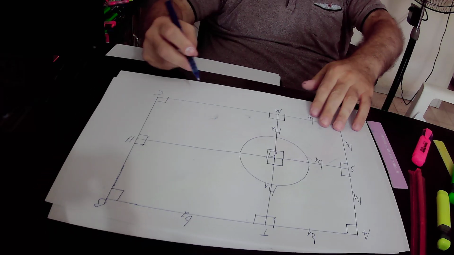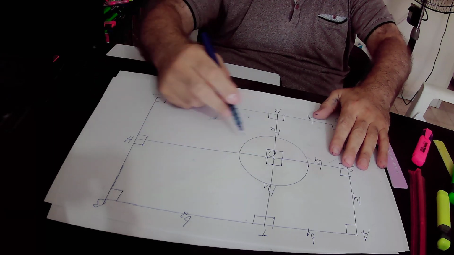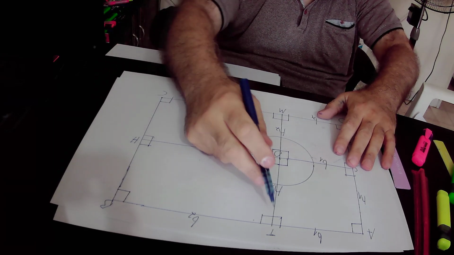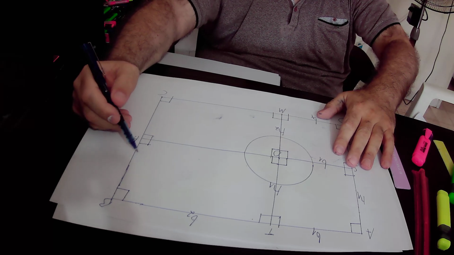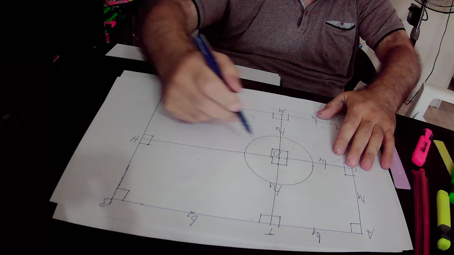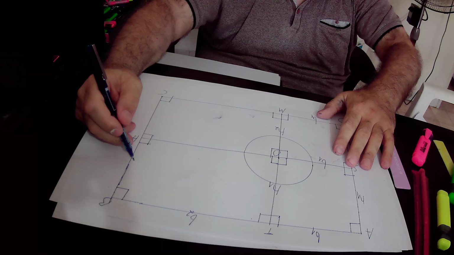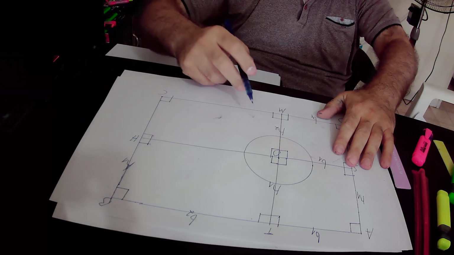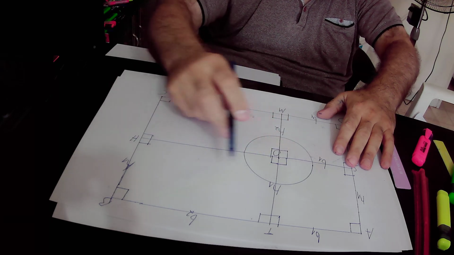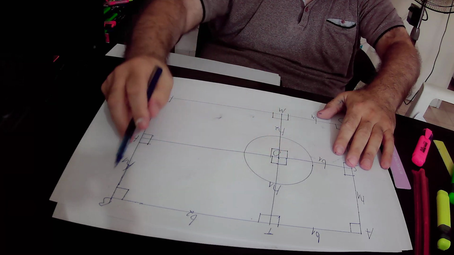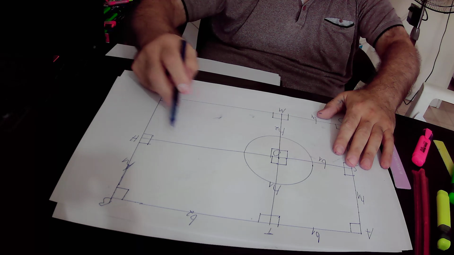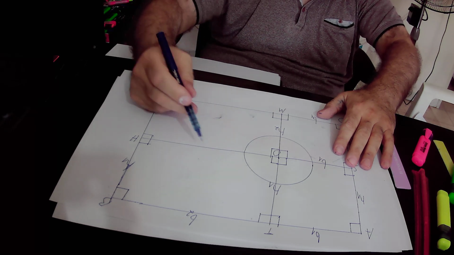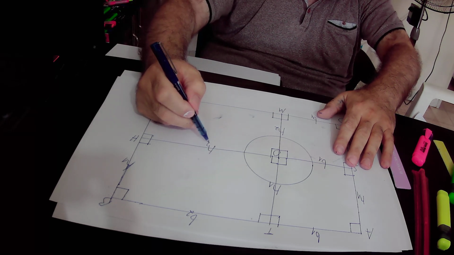Likewise, in rectangle TBOH, side TO must equal side BH. But we know that TO equals H1, therefore BH must also equal H1. Likewise, TB equals OH. But we know that TB equals H2, therefore OH must also equal H2.